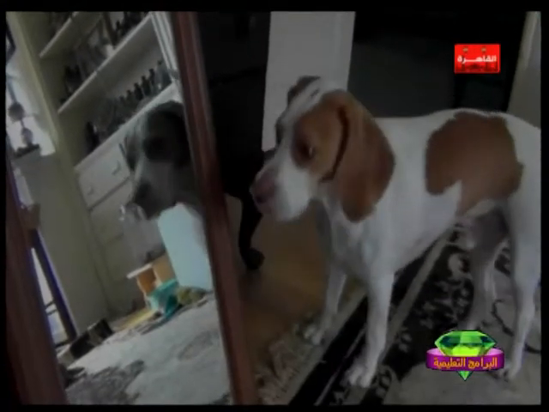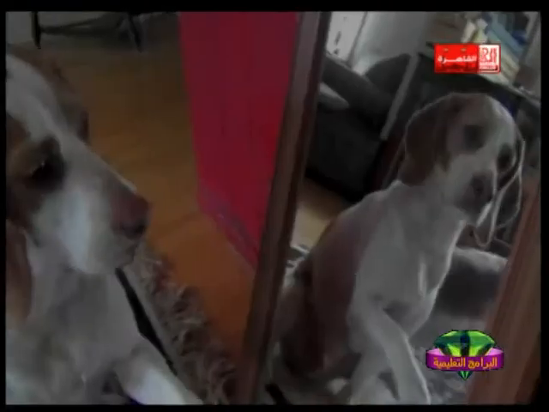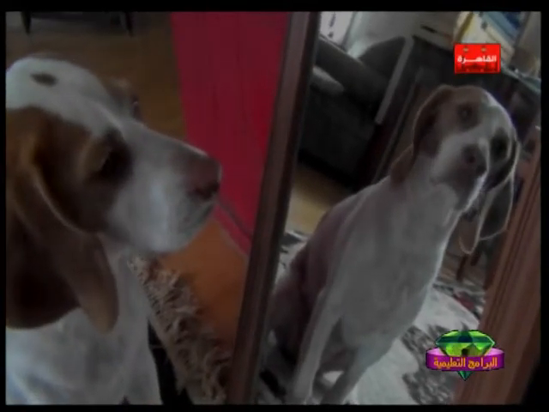Does this mean we have two dogs? No, it's one, but the image is a virtual image. Oh, there is another one. The distance between the object and the mirror equals the distance between the image and the mirror.